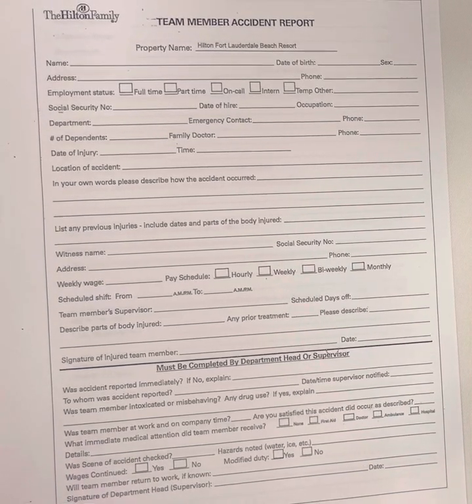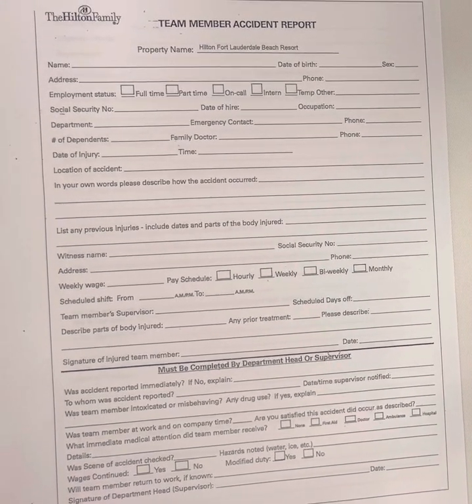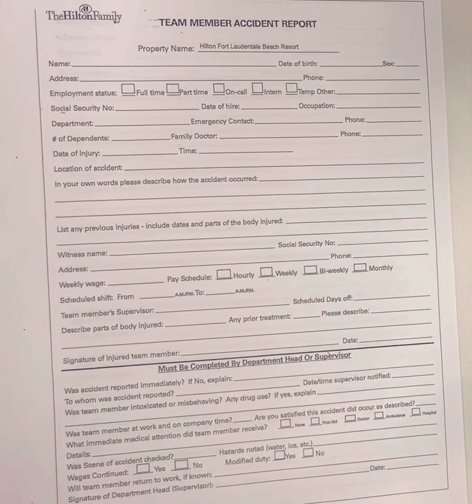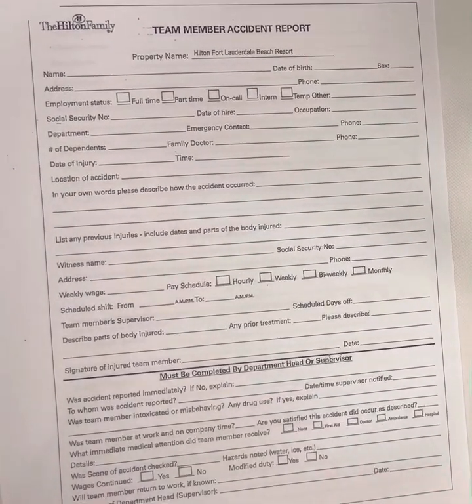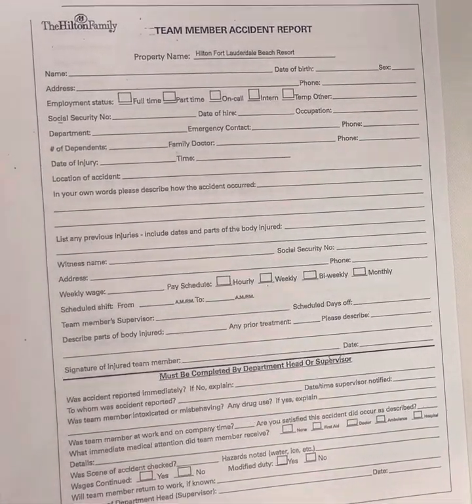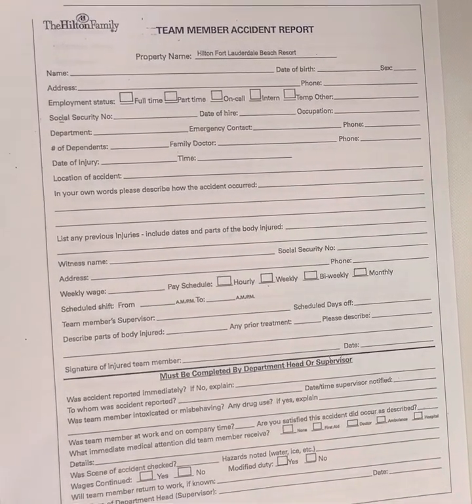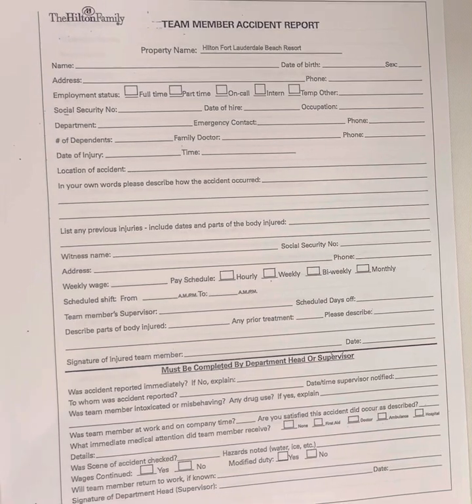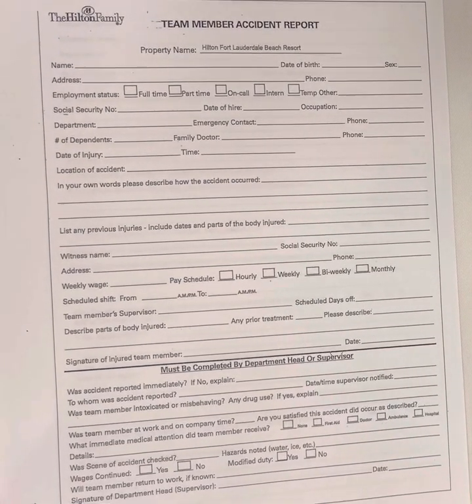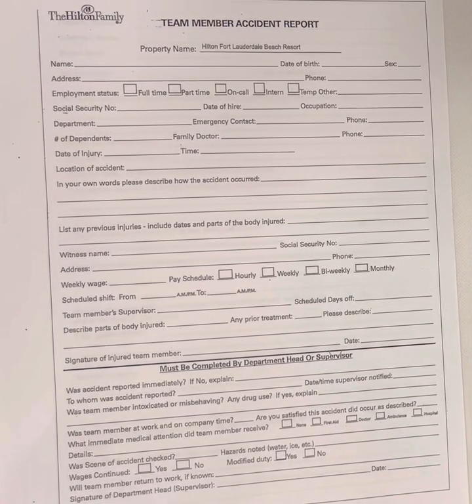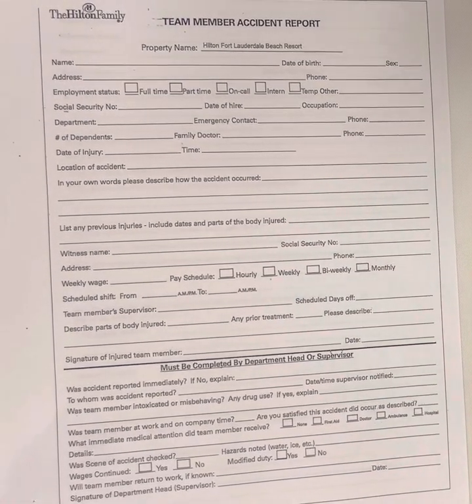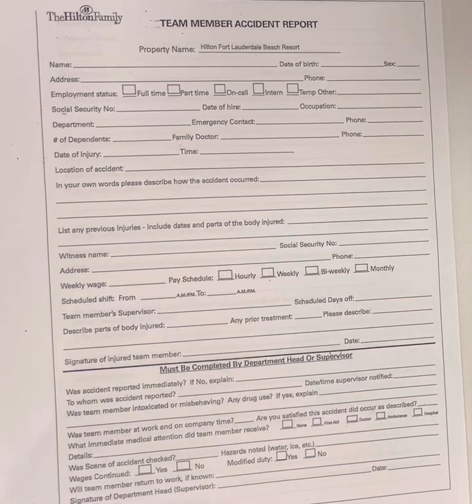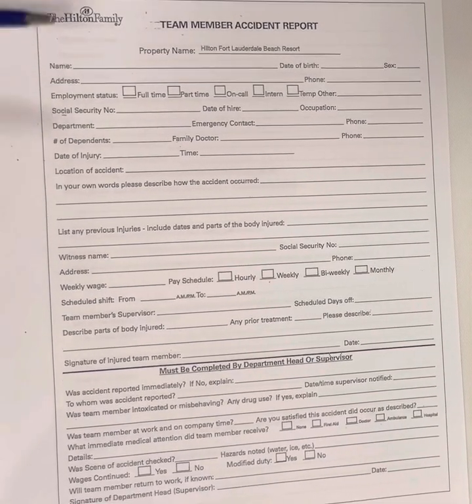Today we're gonna talk about the team member accident report, which is one of the most important documents we have in the department, because obviously this is related to our team members and it has to be filled out 100% accurately and without any mistakes, because it can be a legal document and it's very, very important. So let's start at the beginning.